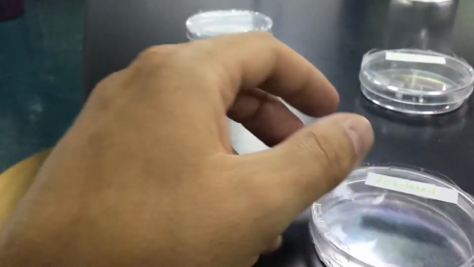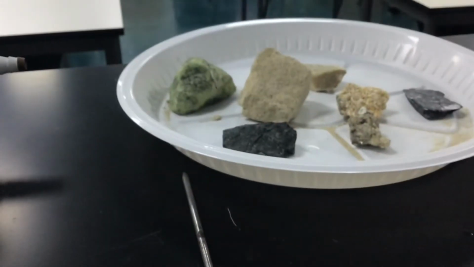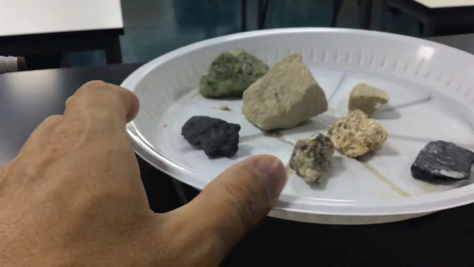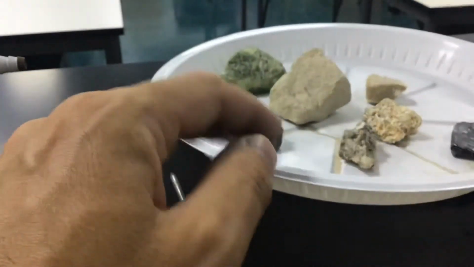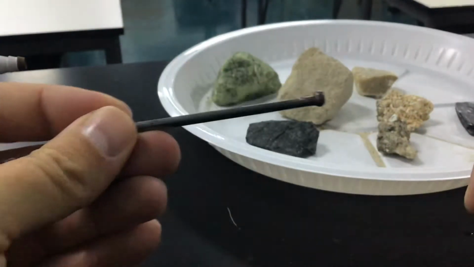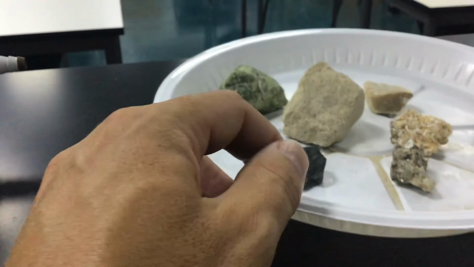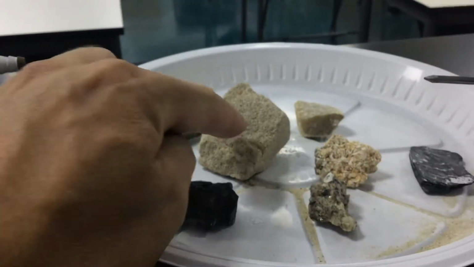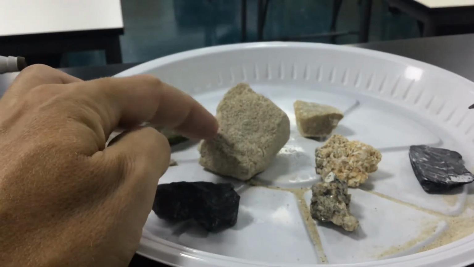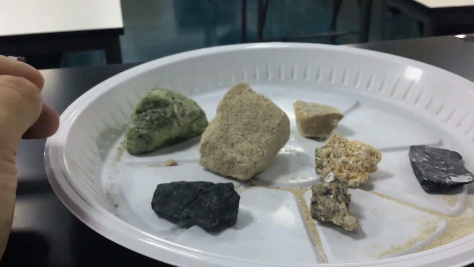So that is that. The next thing I'm going to get you to do is, we have here a collection of rocks. I don't profess to be an expert on these, but we're going to have a look at them, and we're going to try and identify which ones we think are sedimentary, which ones are igneous, and which ones are metamorphic. I'm going to use a nail for this so that I can scratch it a little bit and observe what happens.